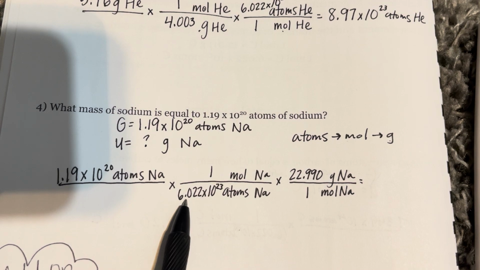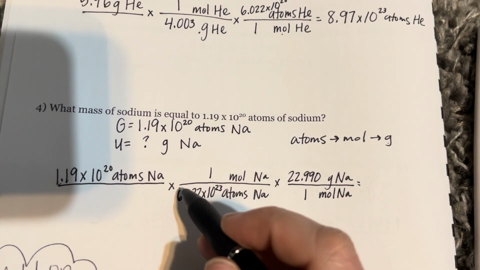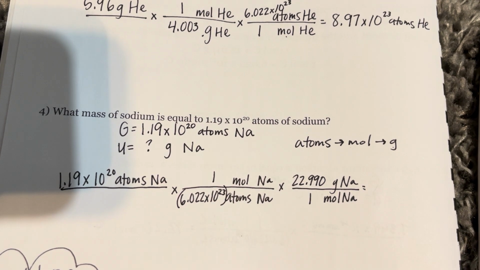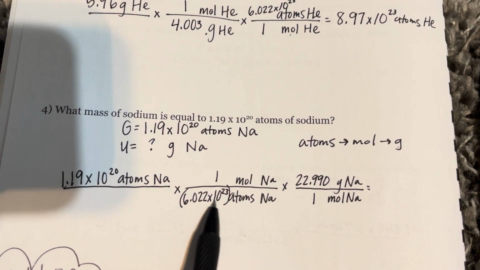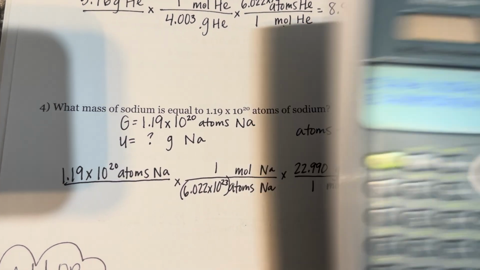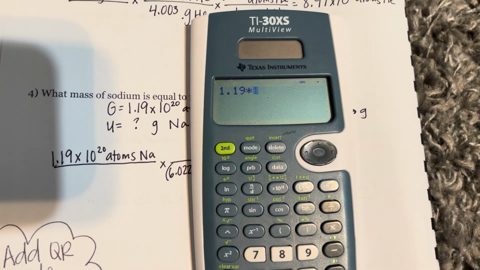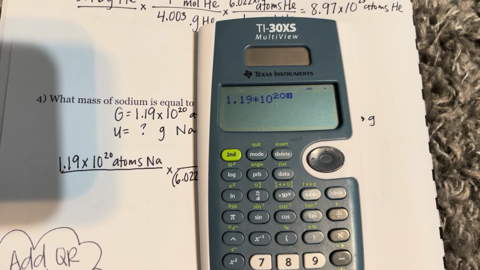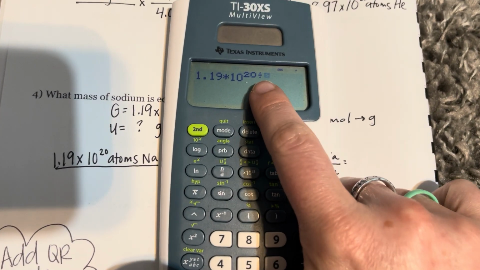This number, what do you need to make sure that you do? Put it in parentheses. Otherwise, it's going to only divide by this part, and it's going to multiply by this as if it was on the top. Okay, here we go. In the calculator, 1.19 times 10 to the 20th divided by, ooh, see what I did?